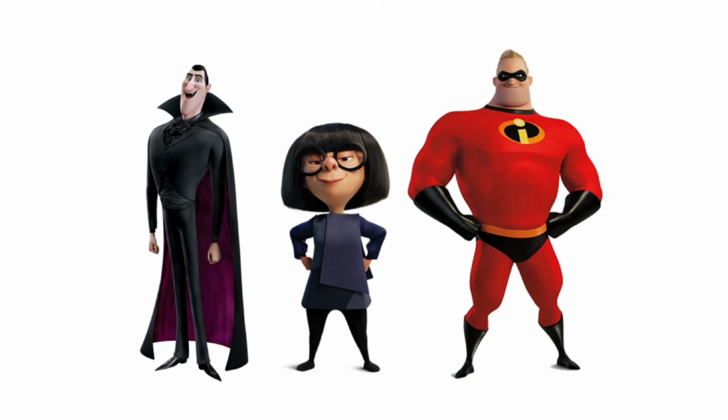Now let's compare them side by side. Mr. Incredible uses squares, so he feels strong and trustworthy. Edna uses circles, so she can feel warm and approachable. And Dracula uses triangles, so he can feel dangerous and mysterious. So these are three characters, three personalities, and three shape languages.